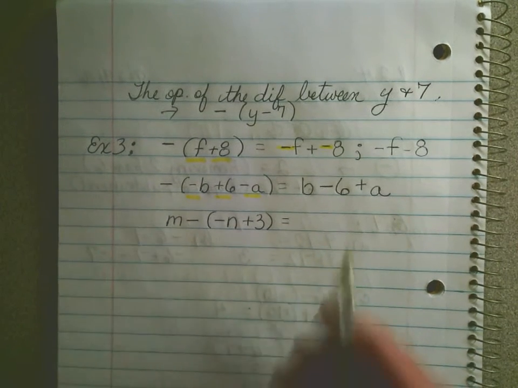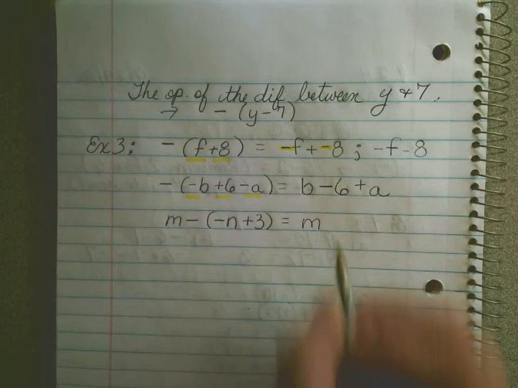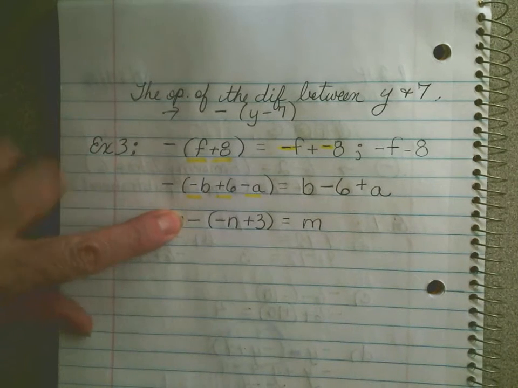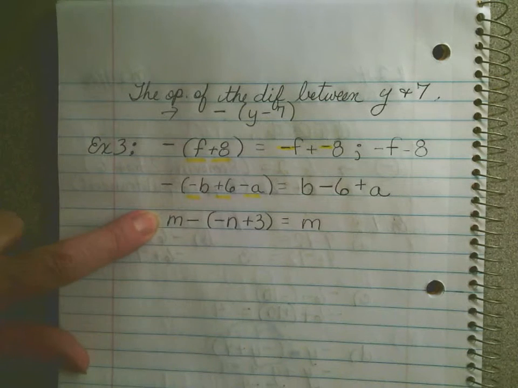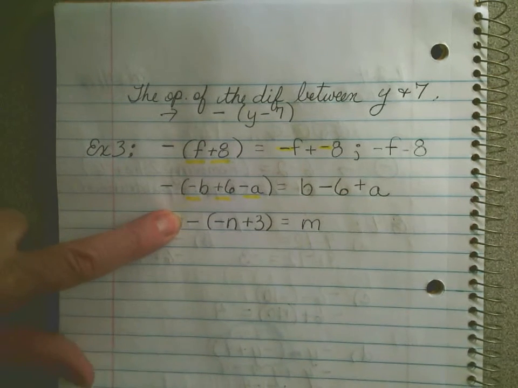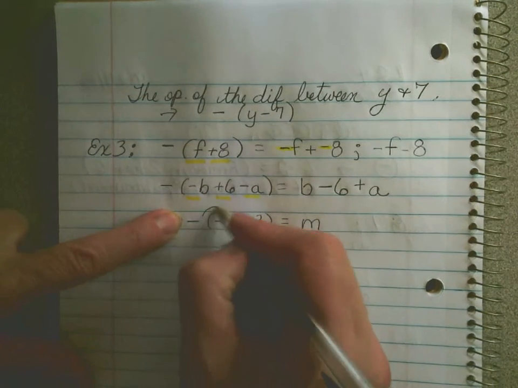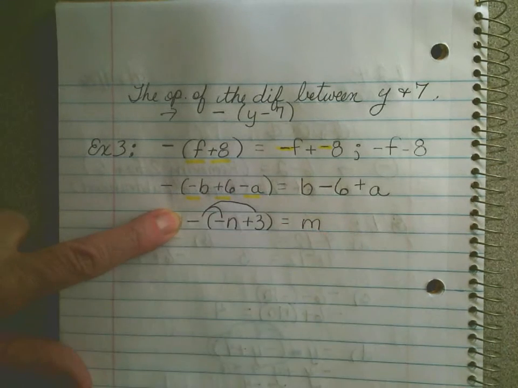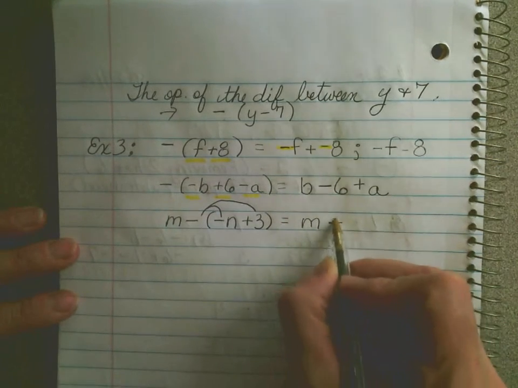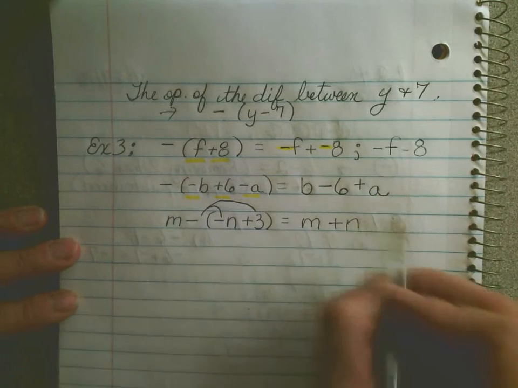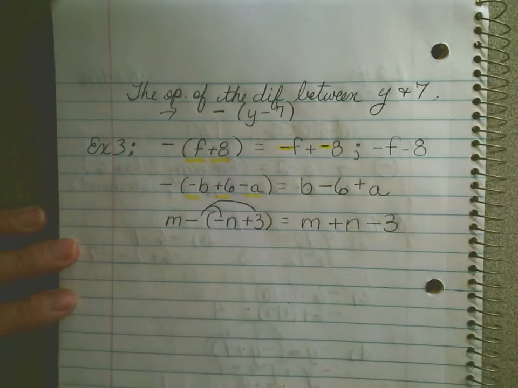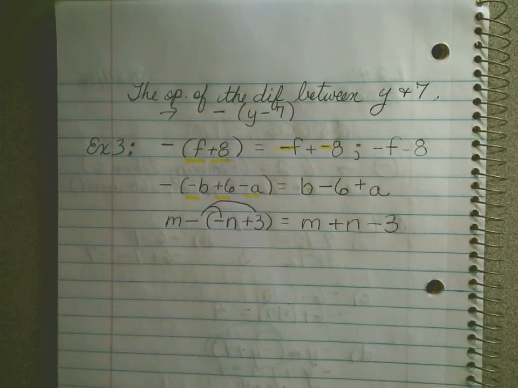We're not really doing anything with him, so he's just going to sit there. But look, the opposite of negative n plus 3. If you remove that, you're going to distribute it in just like we did before. So negative n becomes positive n, and positive 3 becomes negative 3, and there you have it.